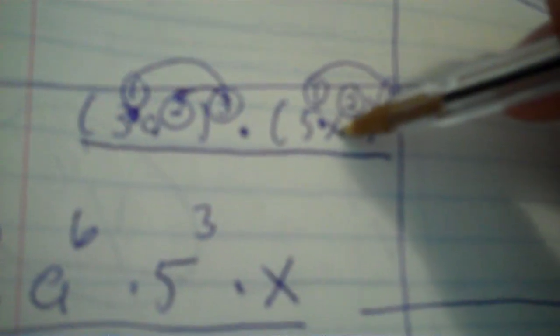Now a, only one a factor, to the 2, 2 times 3 is 6. 5 is to the 1, that's 1 times 3 is 3. Now scan the problem, this is my only x I have on top. 2 times 3 is 6. They're all positive, they will all stay where they are. So 3 to the third, a to the sixth, 5 to the third, x to the sixth.